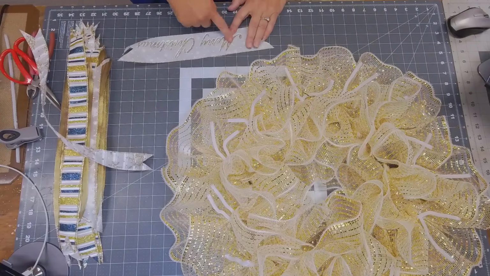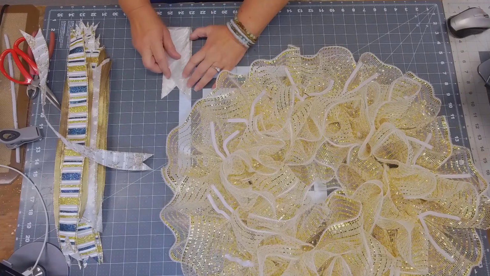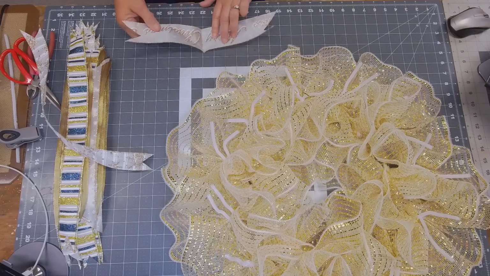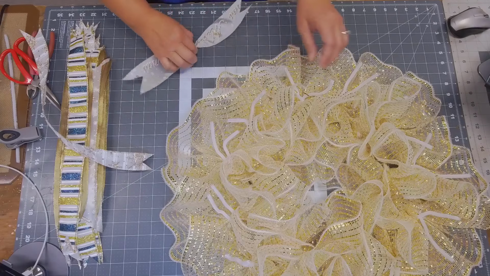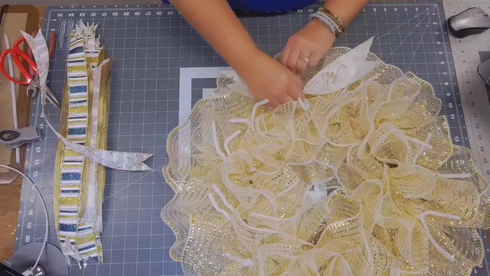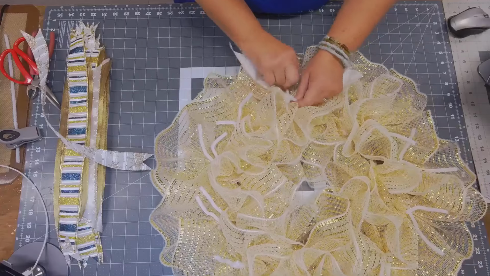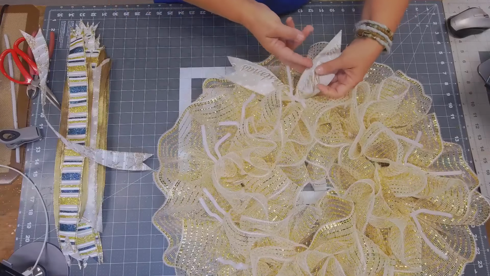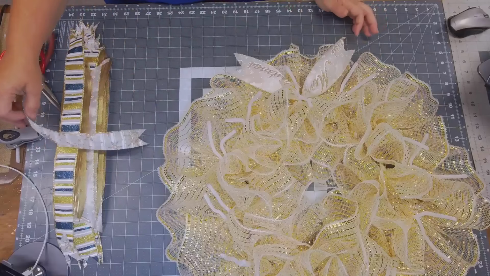Because we have a horizontal Merry Christmas, we're going to be folding this in half, just so that we know right where the middle of our ribbon is. That's where we're going to gather. We're going to place that right on the inside. You're going to give it one complete twist, and then you're going to fan that out. We want to make sure the Merry Christmas is readable. We don't want it upside down.